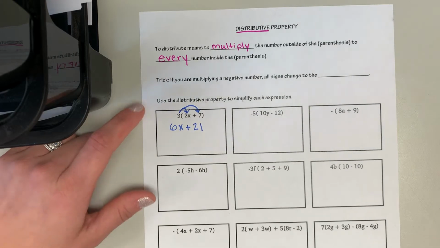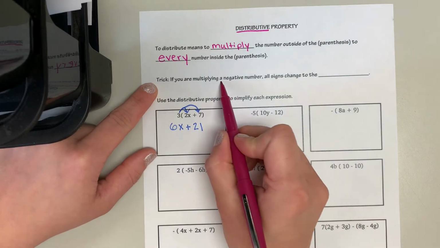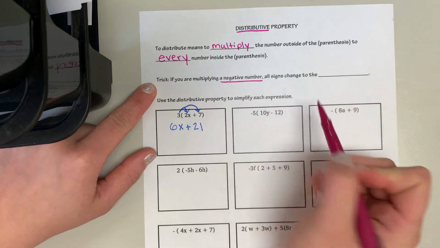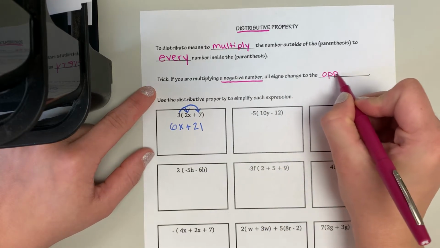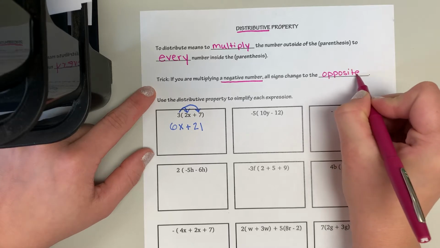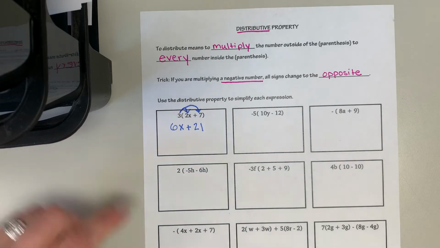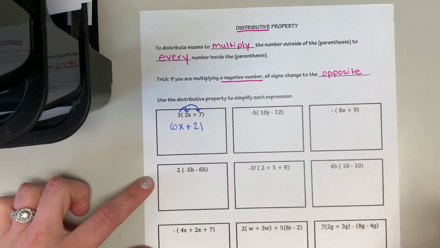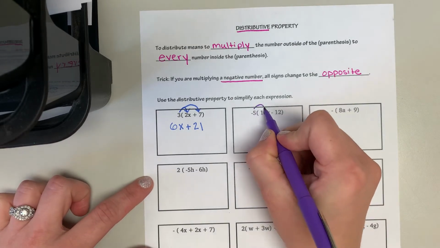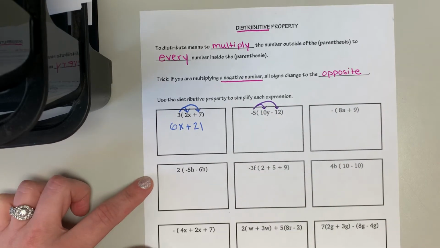Okay, so at the top you see it says trick. If you are multiplying a negative number, all the signs, once you multiply it, will change to the opposite. All right, let's talk about that in our second example. So we noticed that this -5, that is a negative with that 5. You have to take that negative sign and multiply it by everything inside the parentheses. So -5 times 10 and -5 times -12.